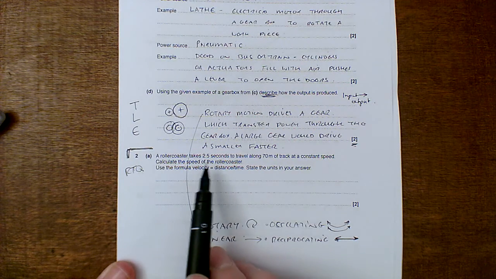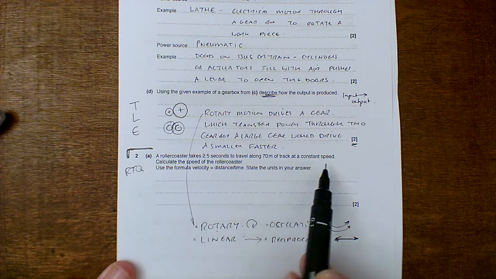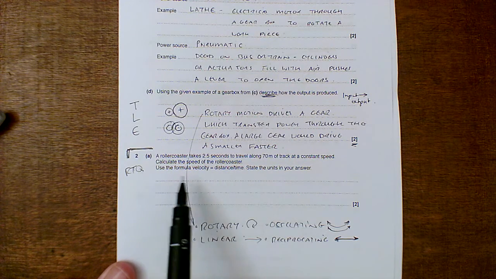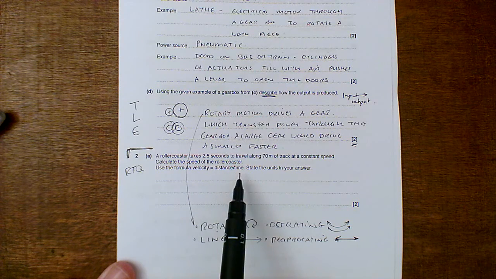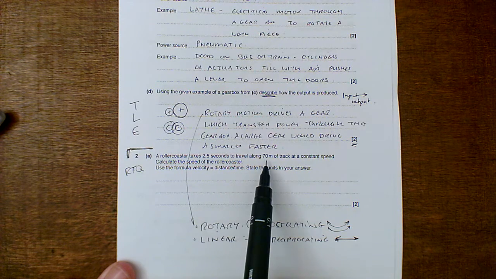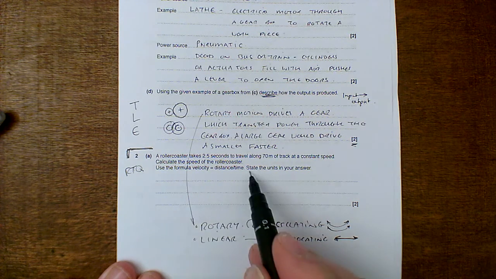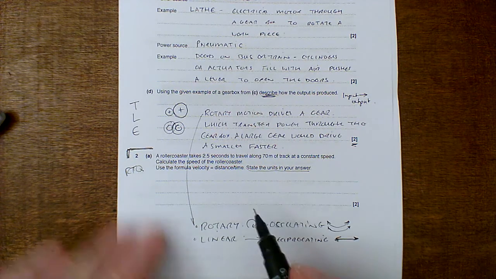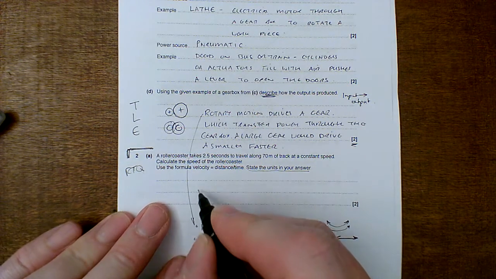RTQ. Read the question. A roller coaster takes 2.5 seconds to travel 70 meters of track at constant speed. Calculate the speed of the roller coaster using the formula velocity equals distance over time. They give me a distance and a time, and it says, this is really important, state the units in your answer. It's very good to always put your units into everything.